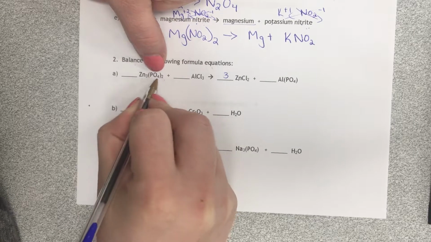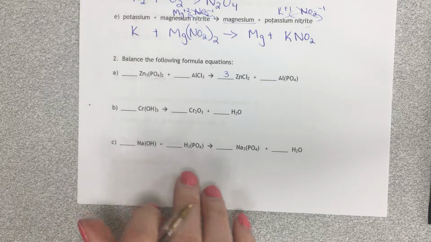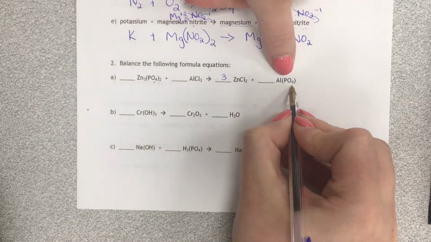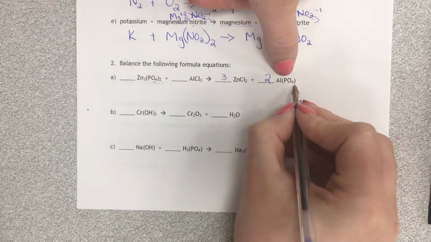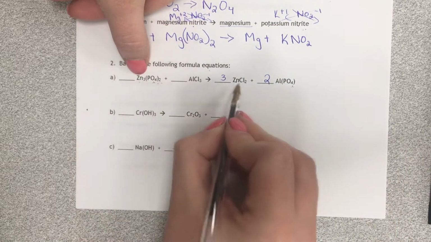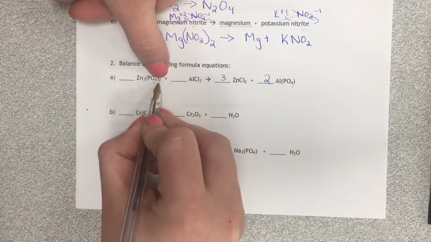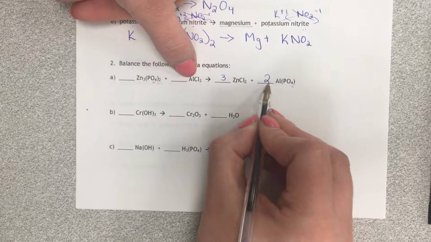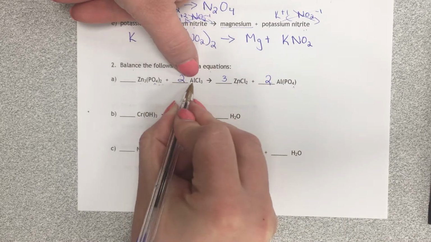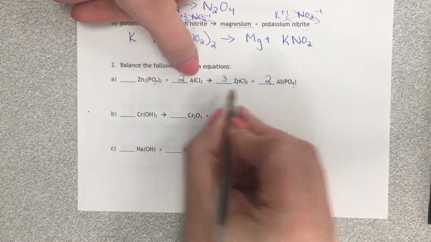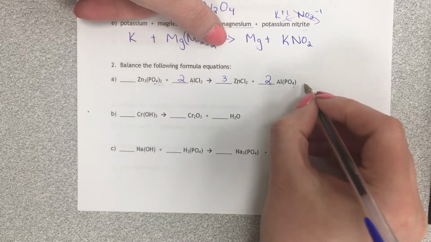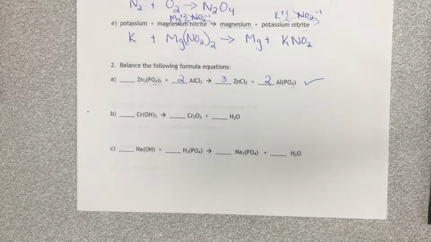We have 2, sorry. We have 2 phosphates here. We have 1 here. So we need to add 2. Okay, so let's check. 3 zincs, 3 zincs, 2 phosphates, 2 phosphates, 1 aluminum, 2 aluminum, so we need to add a 2. So 2 aluminums, 2 aluminums, okay. Chlorines, we have 6 chlorines, 6 chlorines, so I'm good. I'm happy. Okay, so that's how I like to do it.